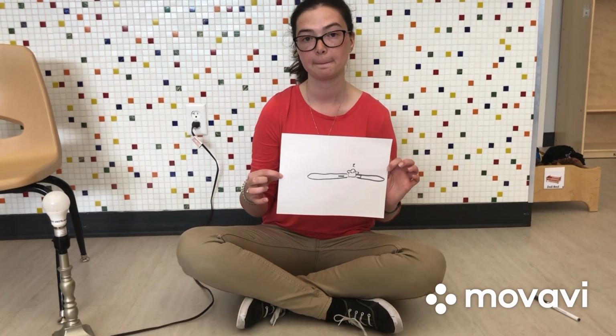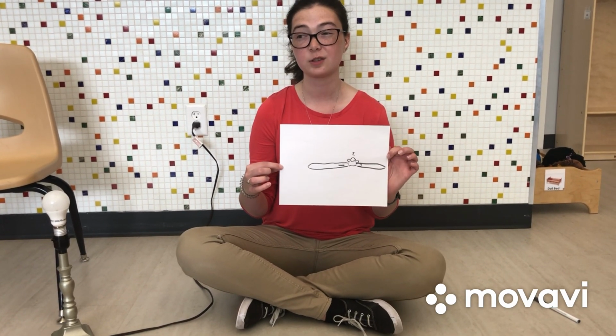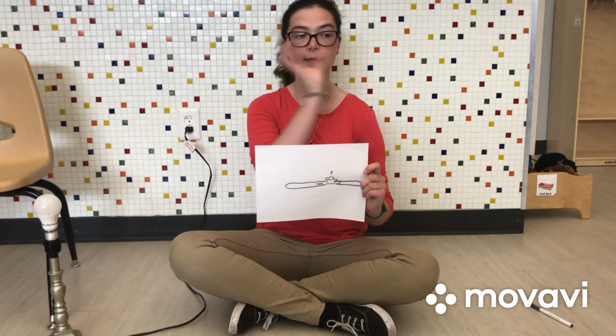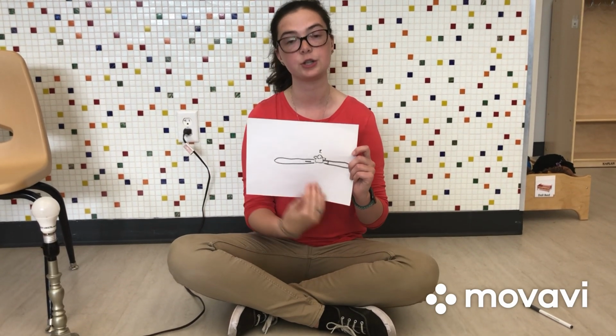Why do you think the shadow changed throughout the day? Do you think your shadow just wanted to move because it was a different time of day? No, your shadow moved because of where the sun or where your lamp was in the sky. So the way your lamp moves and how it hits you affects your shadow.